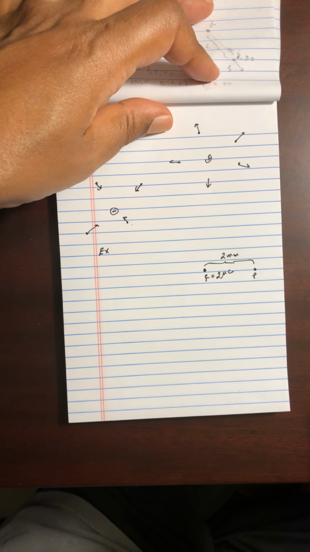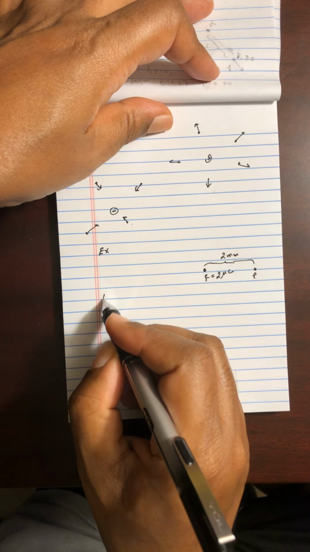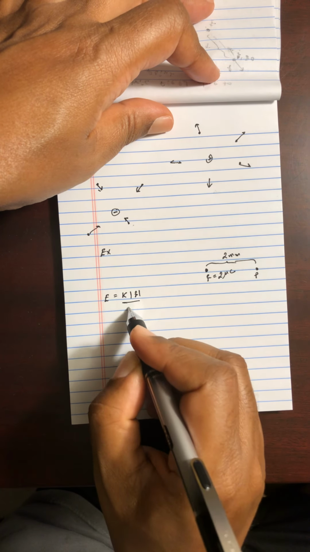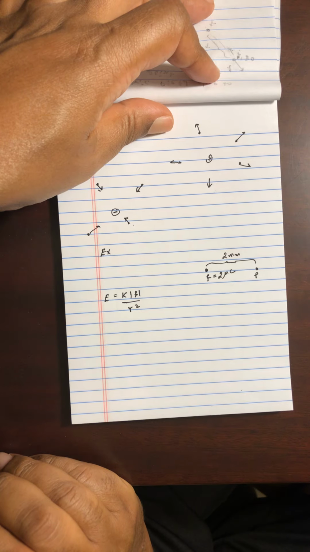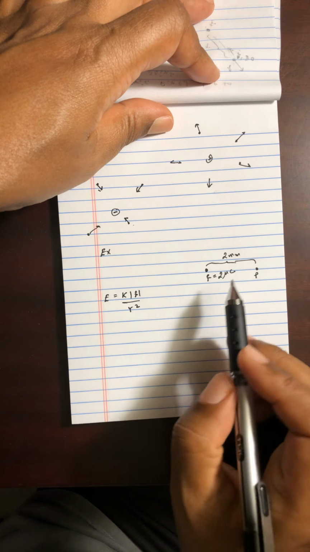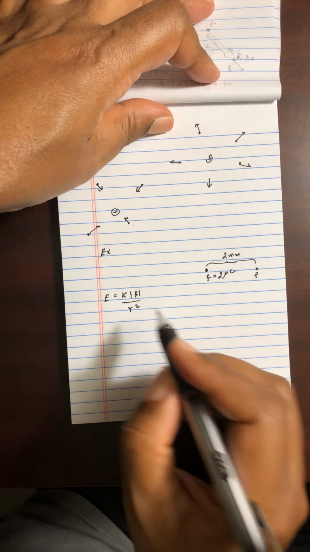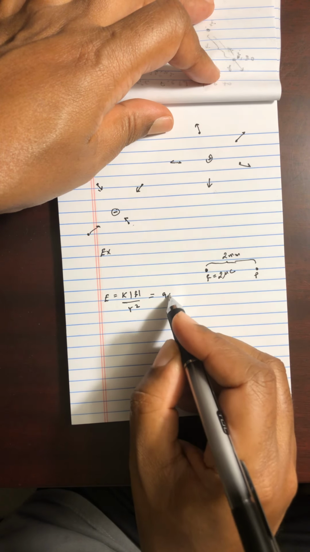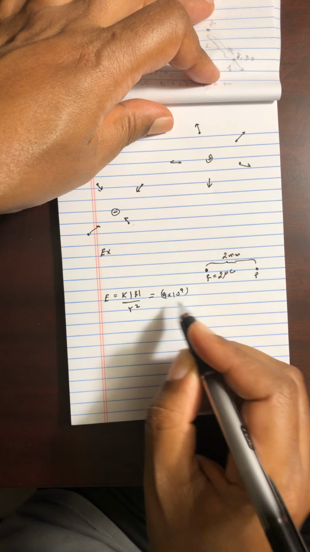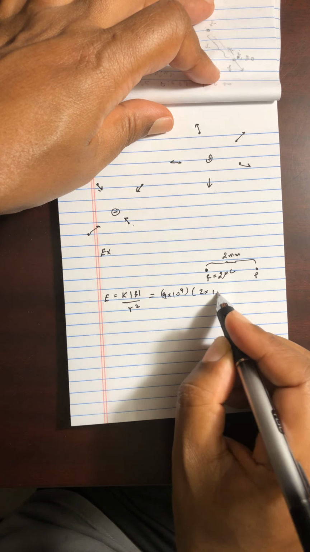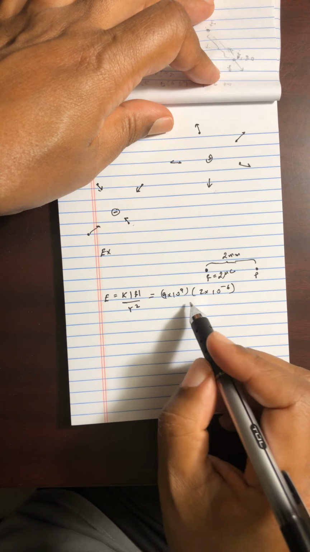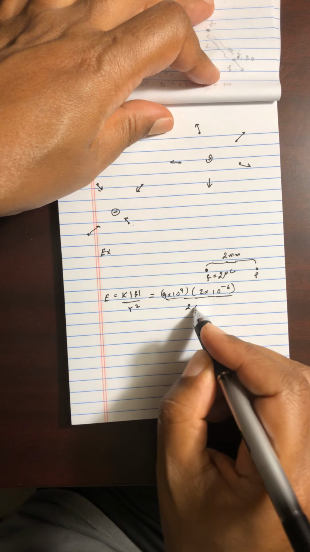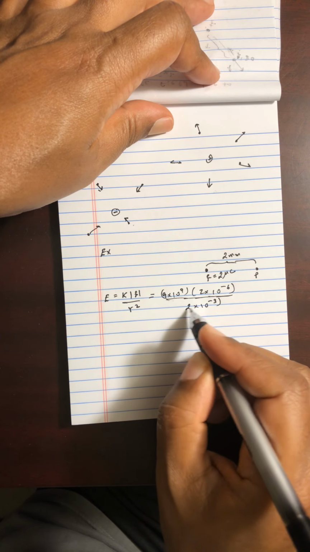So the magnitude is the formula K, absolute value of the charge divided by the distance squared. Okay, and charge is positive, so it's just going to be 2 times 10 to the power negative 6. So you've got 9 times 10 to the power of 9 for the constant, 2 times 10 to the power negative 6 for the charge, divided by the distance. The distance is 2 millimeters, or 2 times 10 to the power negative 3 meters, right?